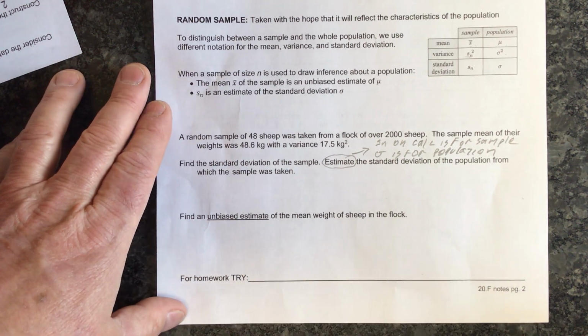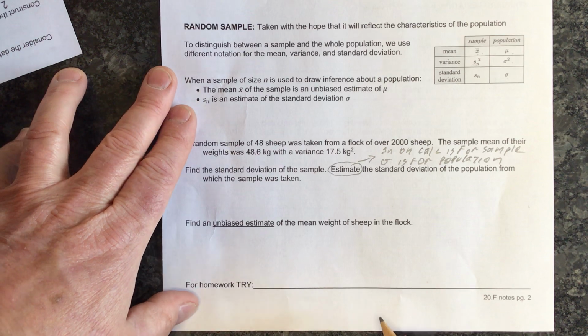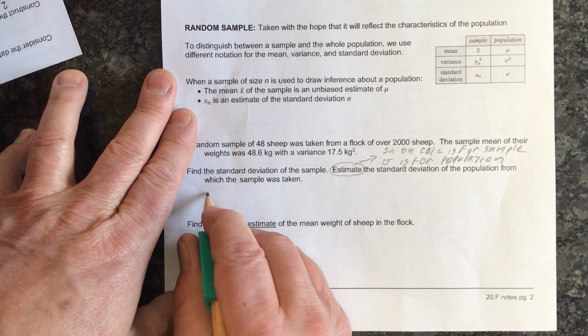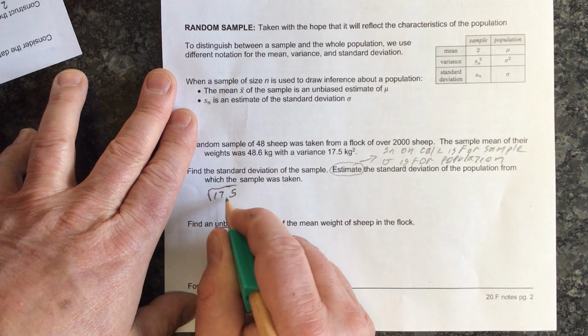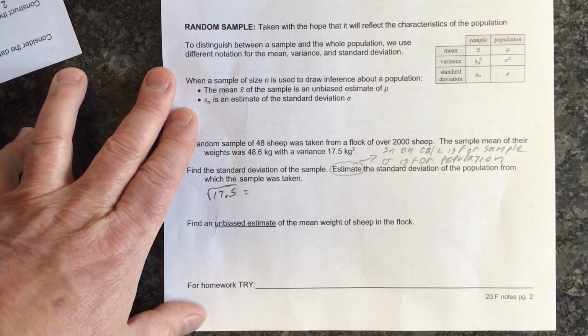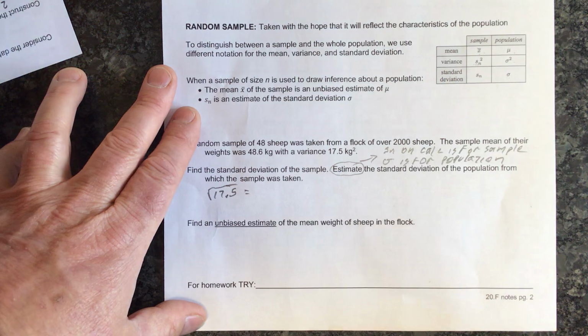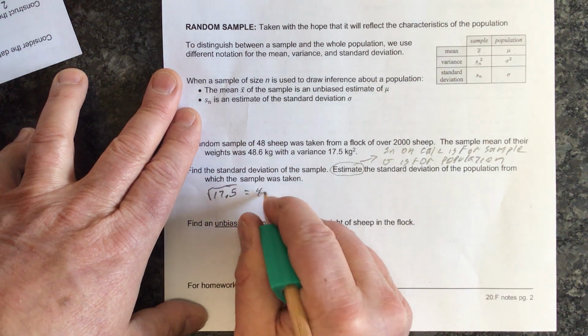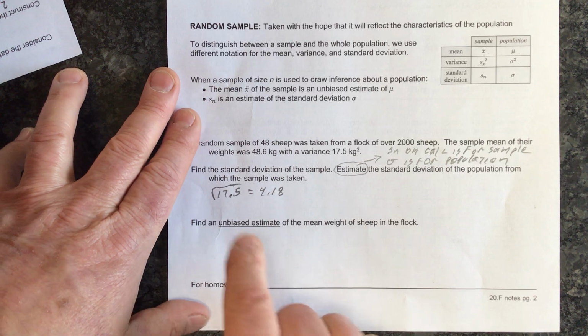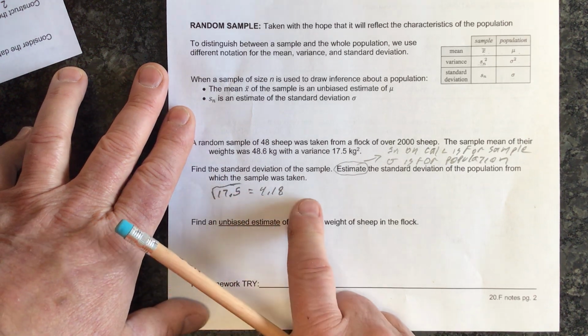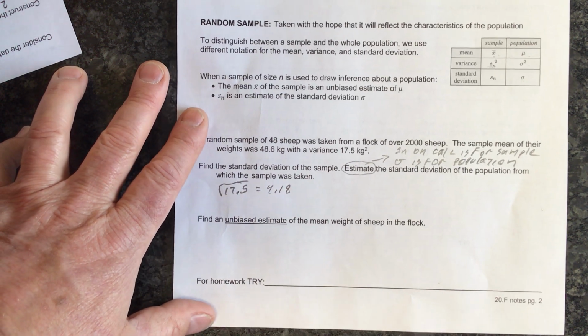Now, if we want to take a look at the standard deviation, what I need to do is take the square root of 17.5, because that's my variance. So the standard deviation based on that is going to be 4.18. You take the square root of your variance, which gives you the standard deviation.